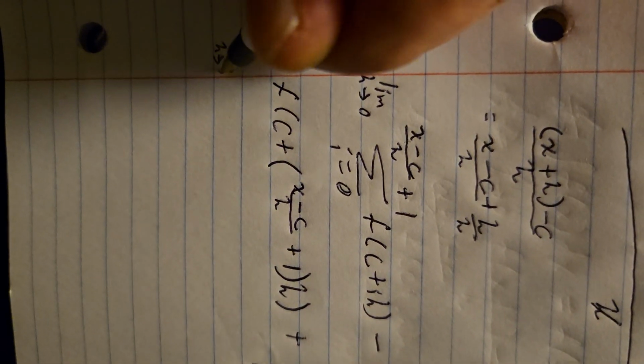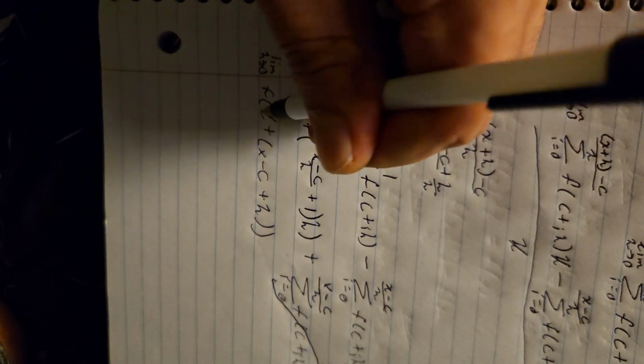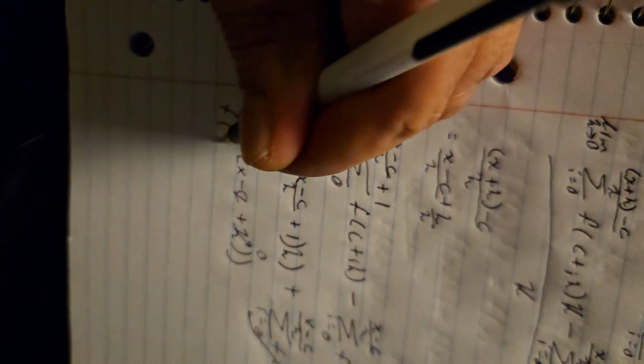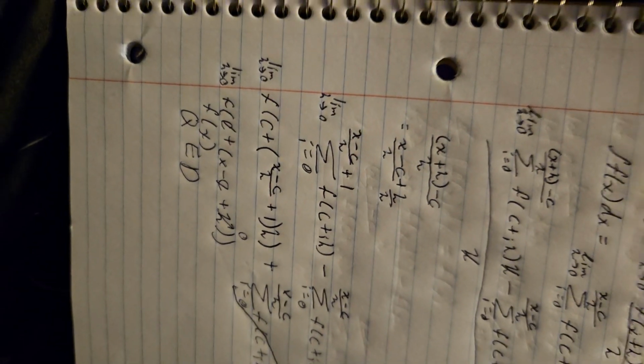As h approaches 0 of f of c plus, let's distribute the h, x minus c plus h, and since this is now down, these two cancel, and because you want the limit as this goes to 0, let it go to 0 and you're left with f of x, which is what we wanted. And like a true mathematician, you end your proofs with QED.